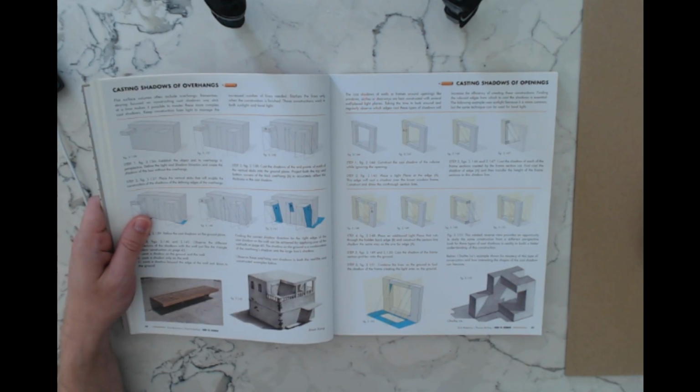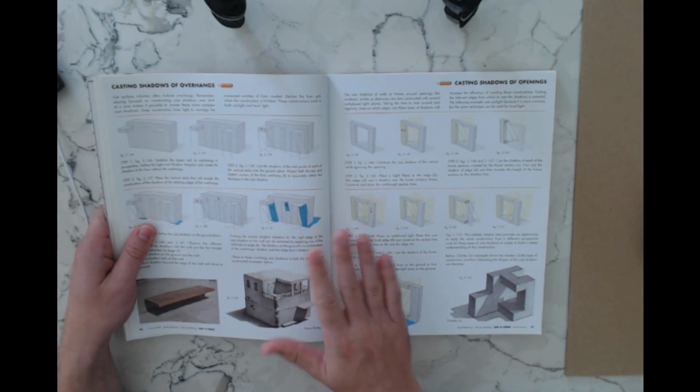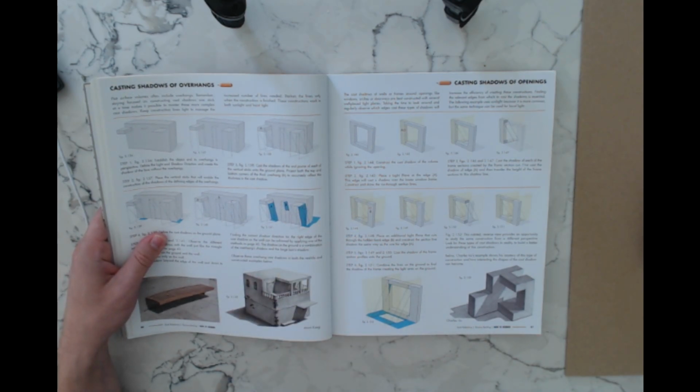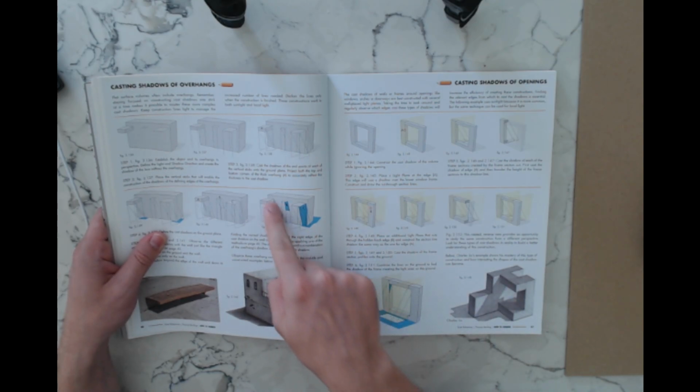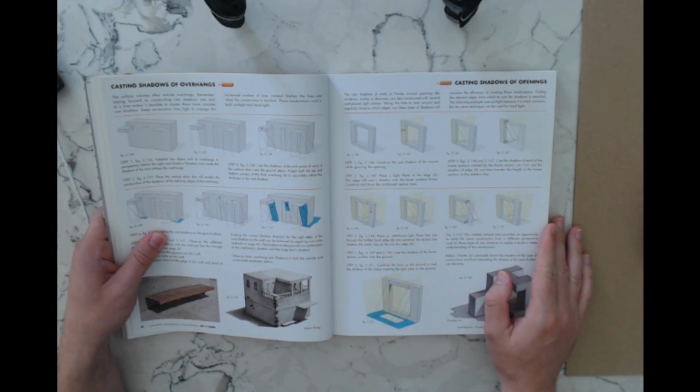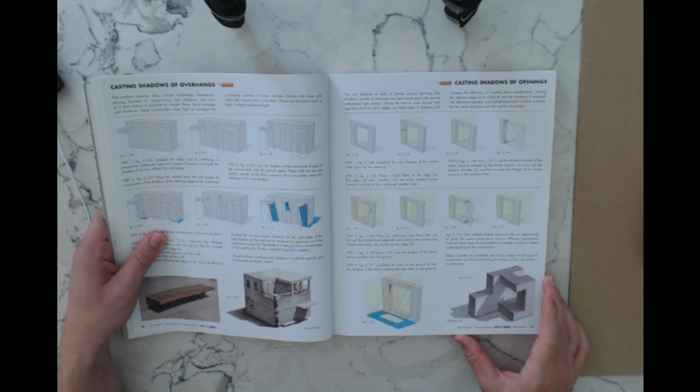We're going to skip quite a lot of the pages here and go straight to some of the exercises he does with casting shadows. You can see there's a lot of geometric construction for casting shadows, which is another thing this book teaches you.